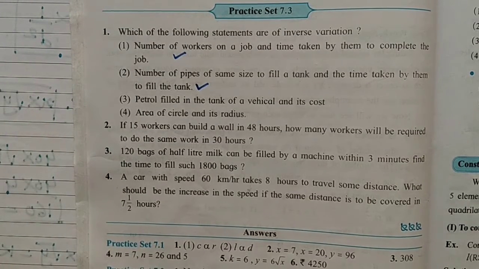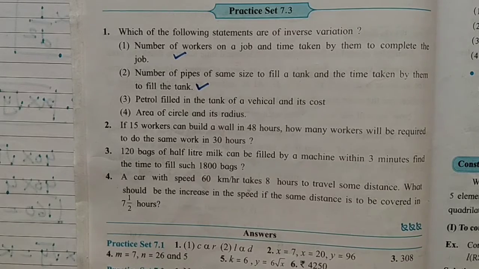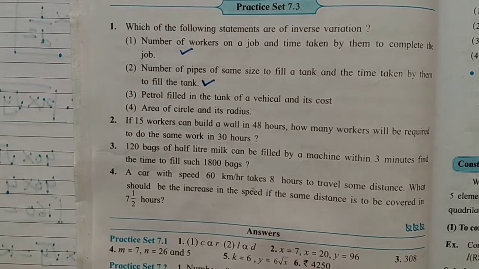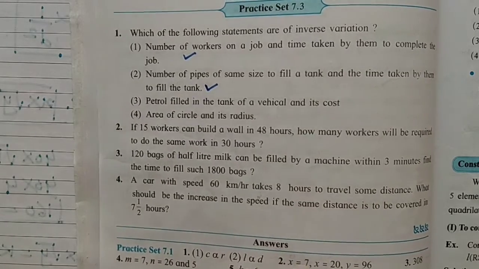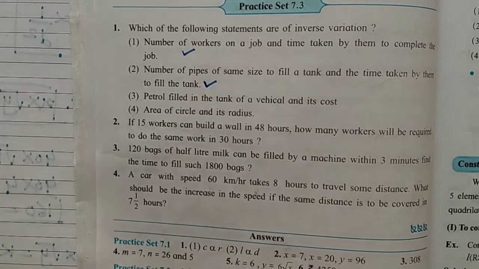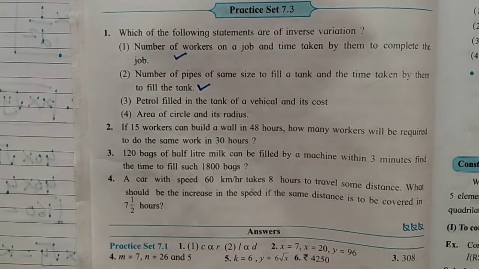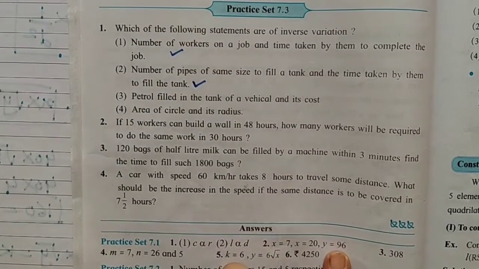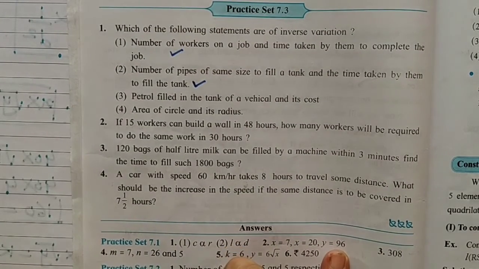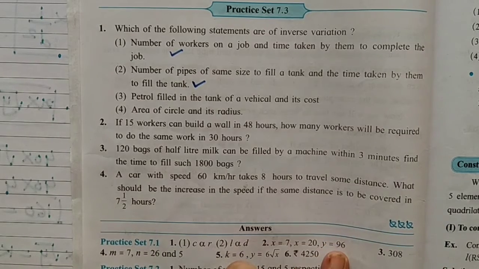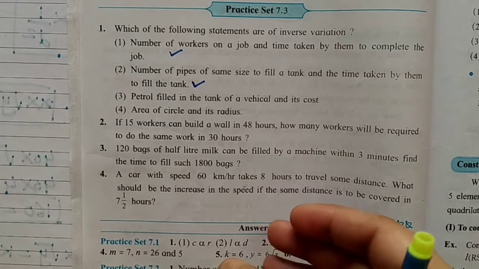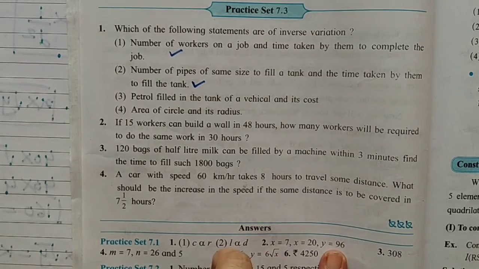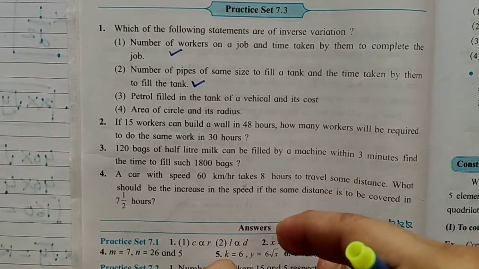And now today I want to fill 2 liters of petrol. Will the cost of the petrol increase or decrease? It is 80 rupees per liter, right? So when I fill 1 liter, I have to pay 80 rupees. When I fill 2 liters, how much will I have to pay? 160. If I want to fill 3 liters, it will be 240. So as the number of liters increases, the cost of the petrol will also increase.